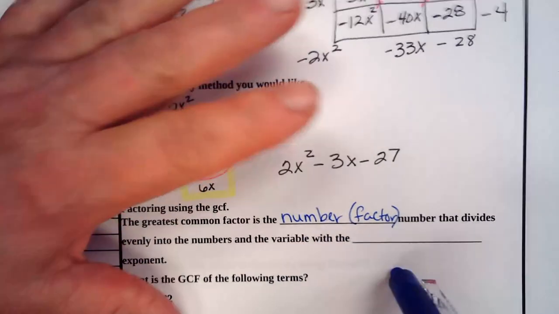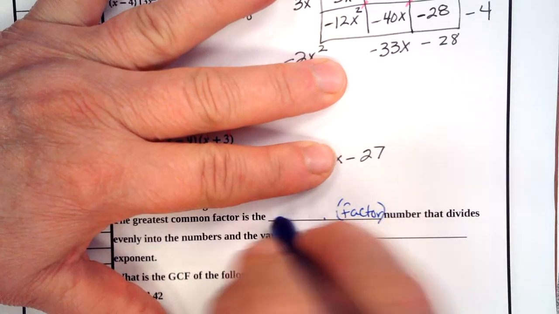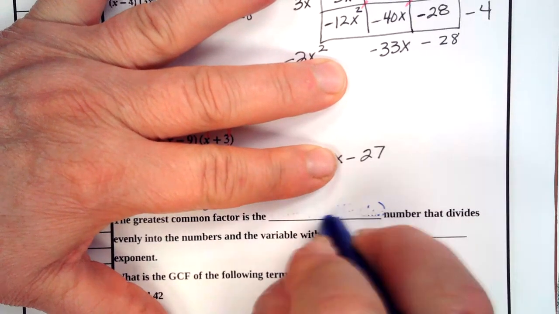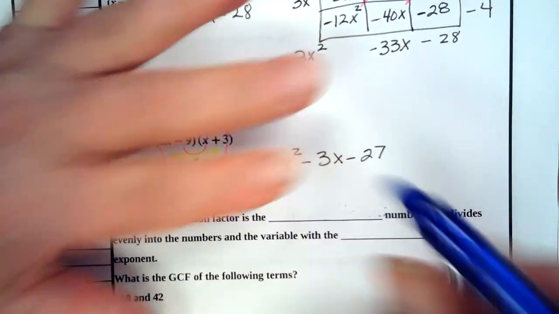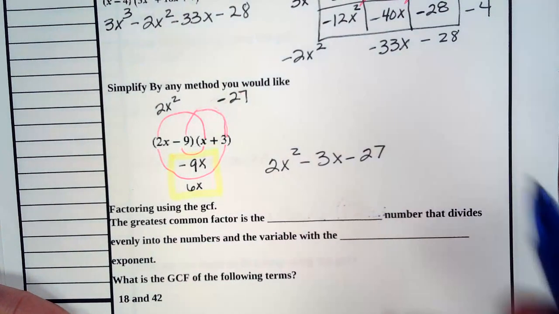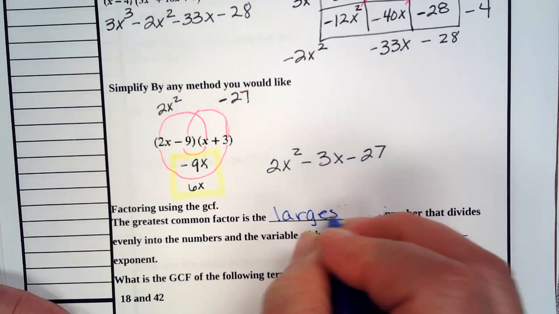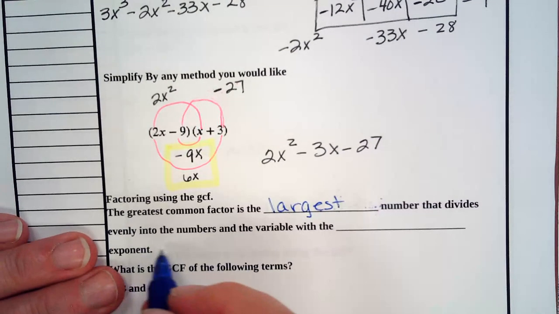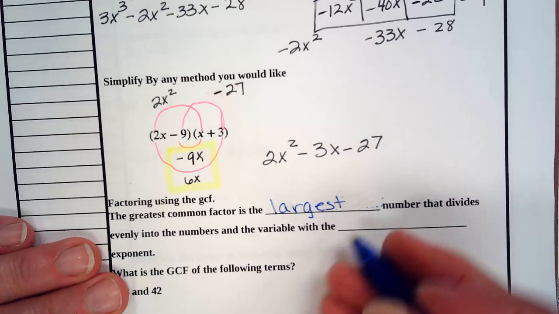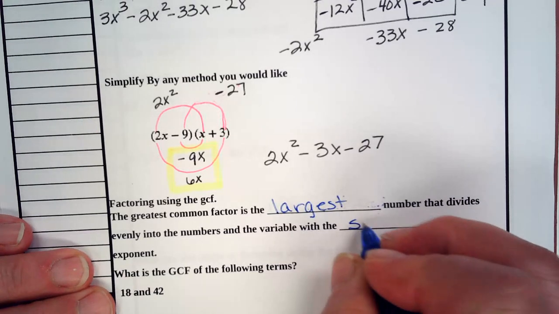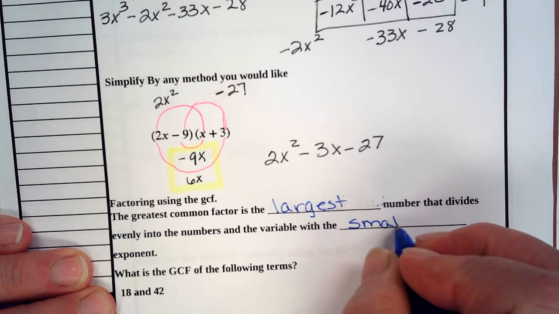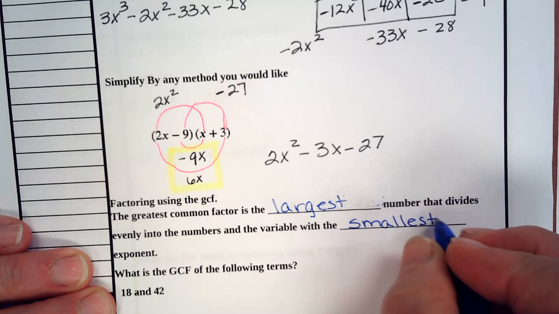That should have been the greatest number, the largest number, that divides evenly into the numbers, and the variable with the smallest exponent.